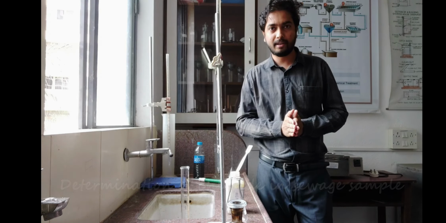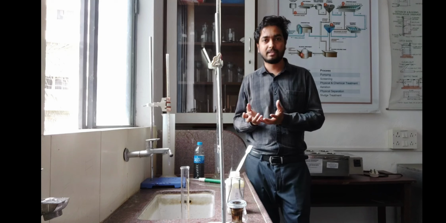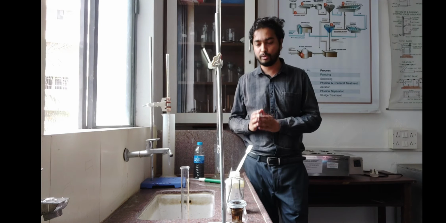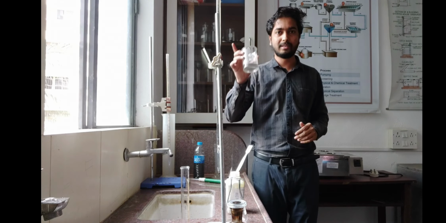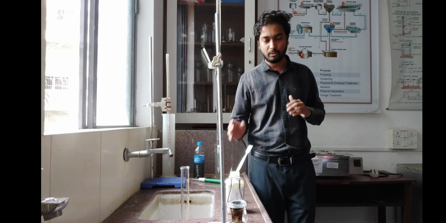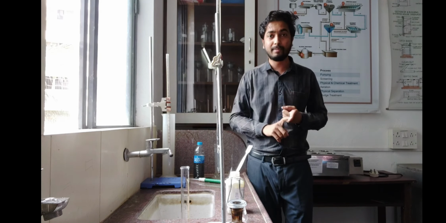We have done the same practical before. In that practical, we considered the sample as a water sample, but this time we are going to use the sewage sample, which we have collected from the cart road. Today we are going to perform the determination of chloride.